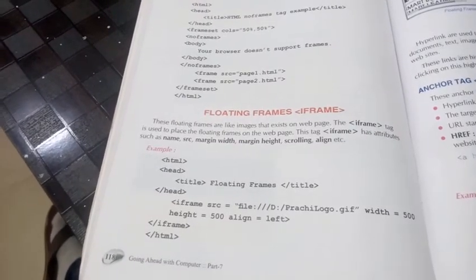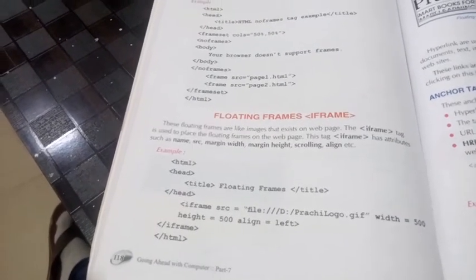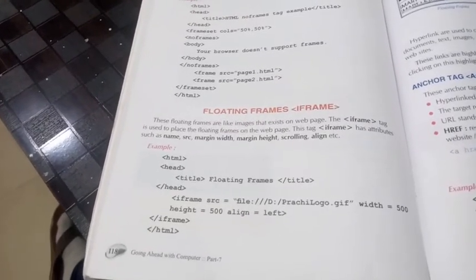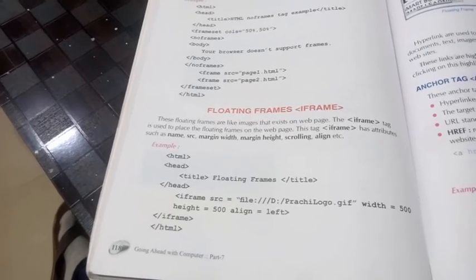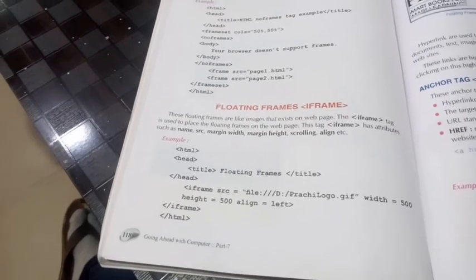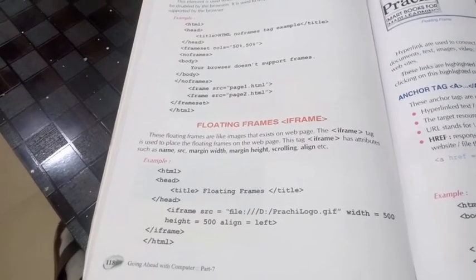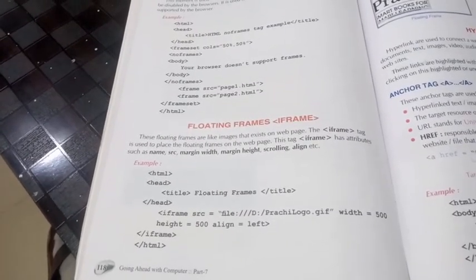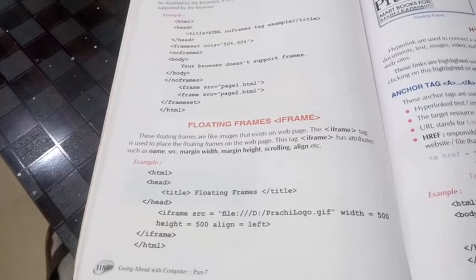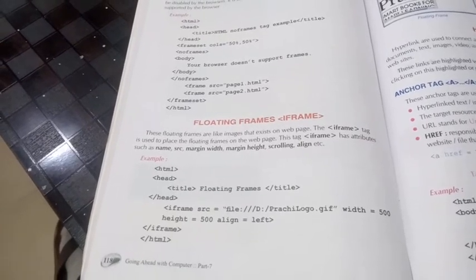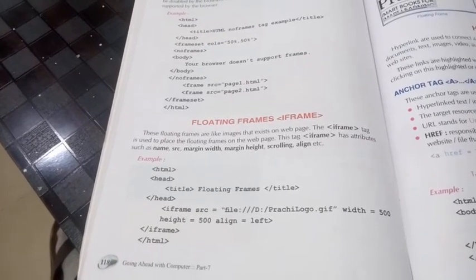So if you need to put lots of images there, there are lots of attributes available. For example, iframe, src, the location of the file, and width and height. You can set the frame height and width, and alignment: left, right, or center. These are the attributes. If you need to put lots of images there, we can use a scroll bar.